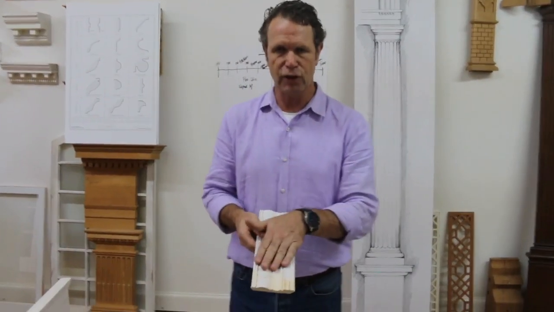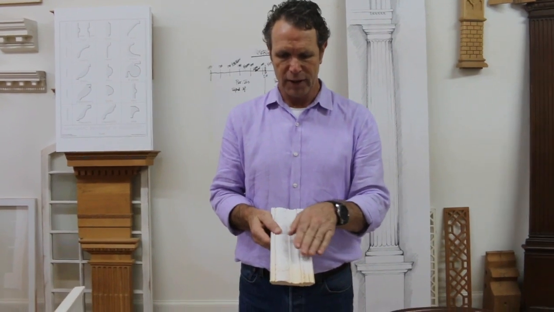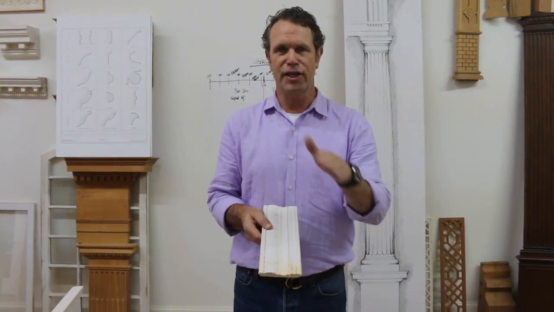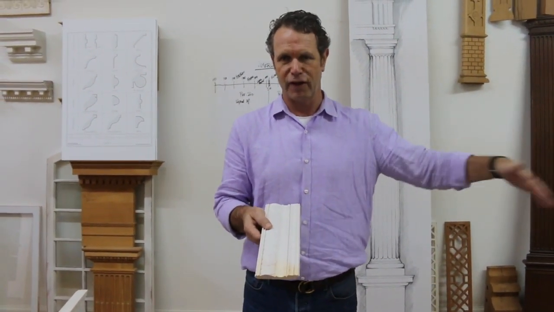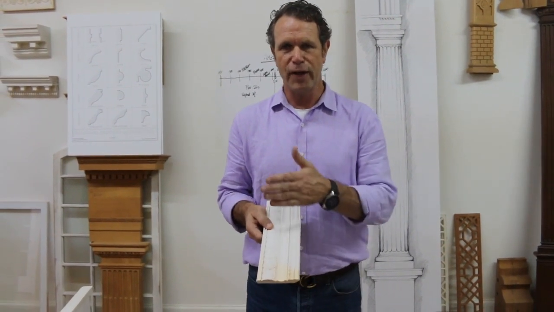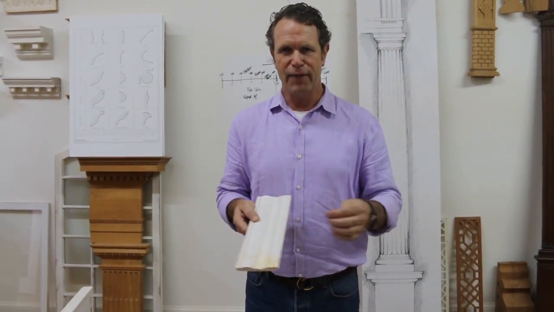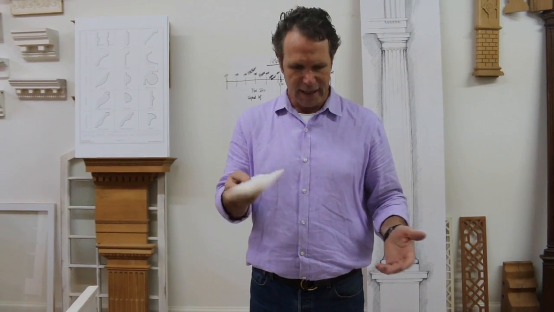These are classical shapes that they burned into them, but they're silly because they're a Xerox of a Xerox of a Xerox of a copy of a copy of a copy. And you know that if you copy things over and over again, eventually you can't even tell what it is. And that's what this is.